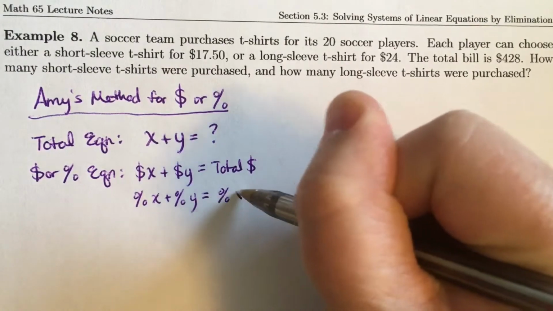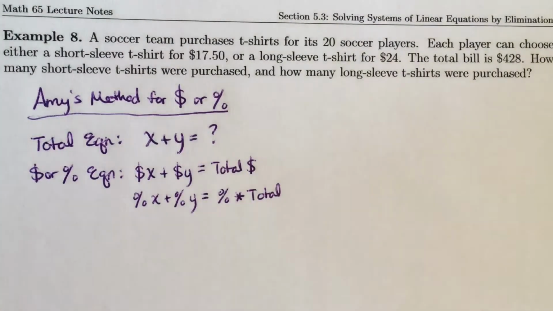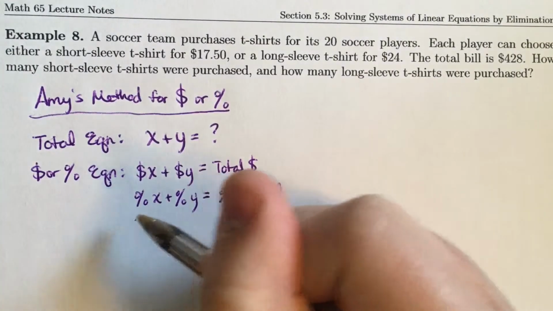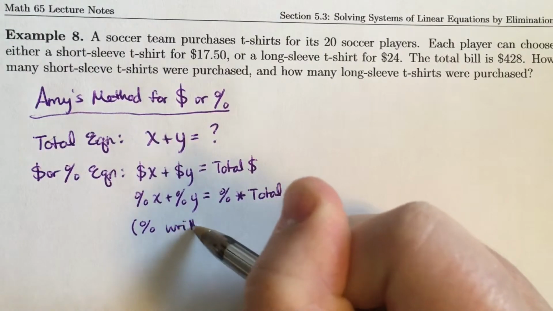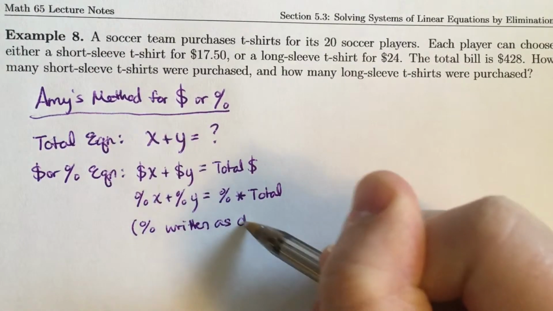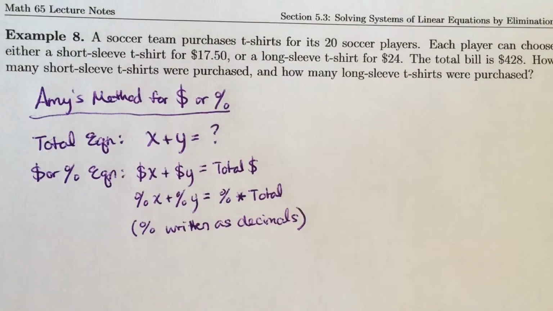But the percentage has to be multiplied by the total. And in all of these, the percents need to be written as decimals. Okay, so that's the structure that I'm going to be looking for when I'm presented with a word problem that has either dollars or percentages in it.